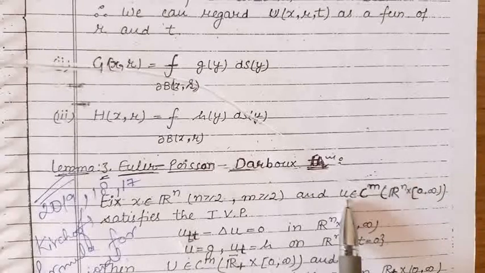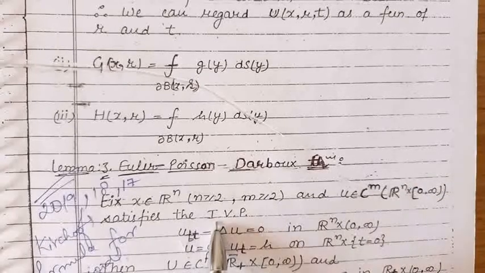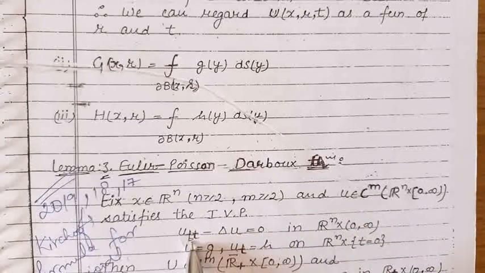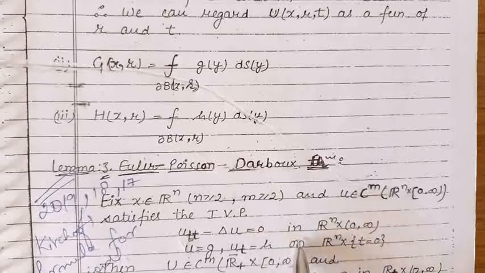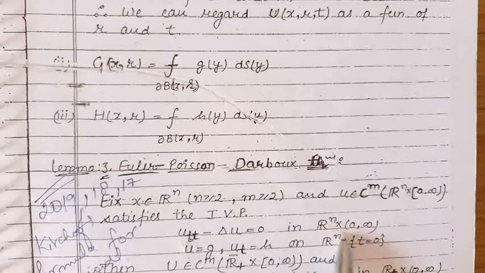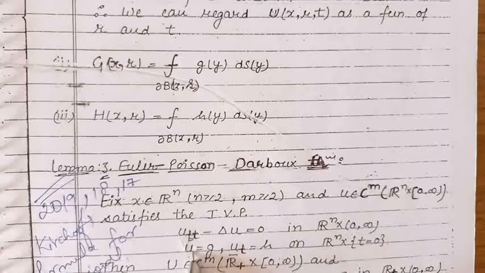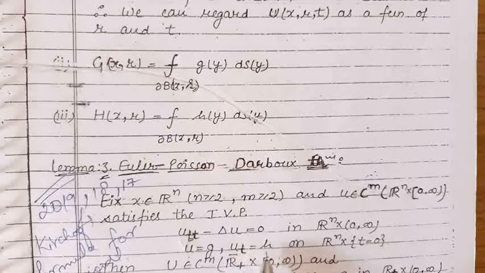This function u satisfies the initial value problem for the wave equation. The wave equation is given by ∂²u/∂t² minus Laplacian of u is equal to 0 in the space Rn cross open interval 0 to infinity. The initial conditions are, when time is 0, the value of function u is g and the value of the partial derivative of u with respect to t is h. These are the initial conditions.